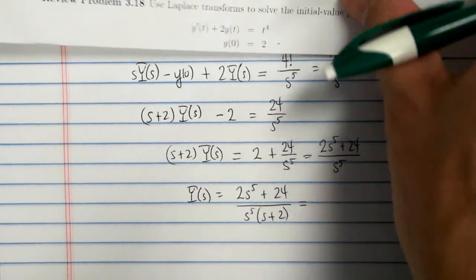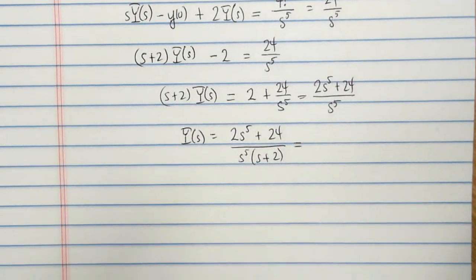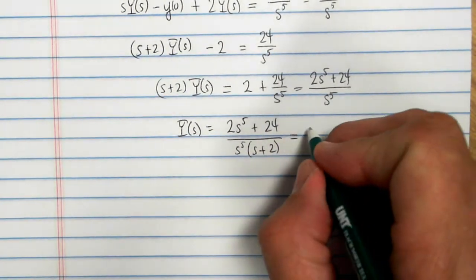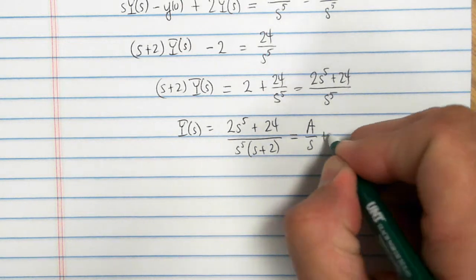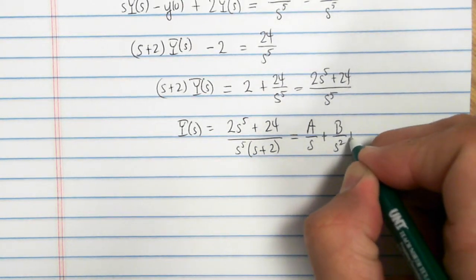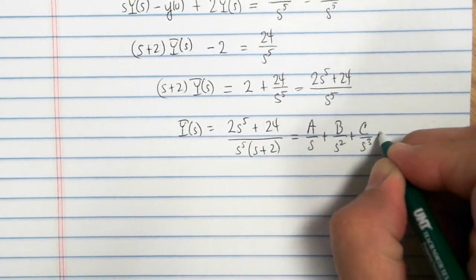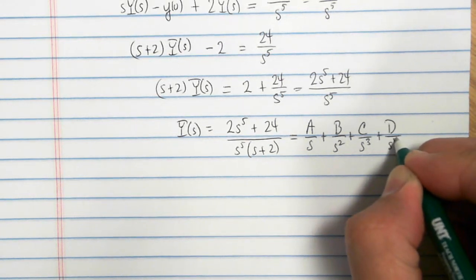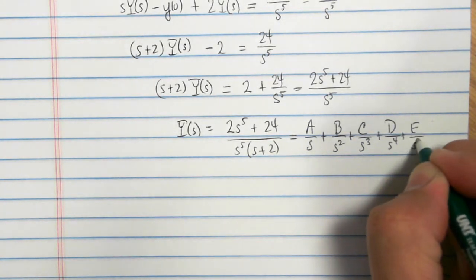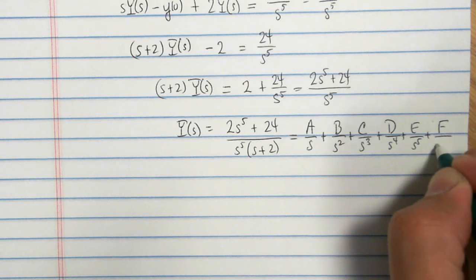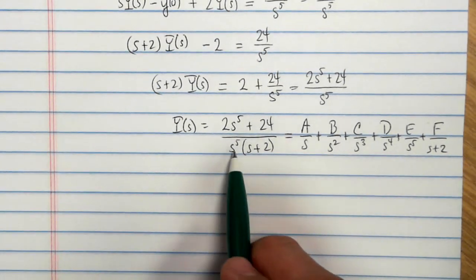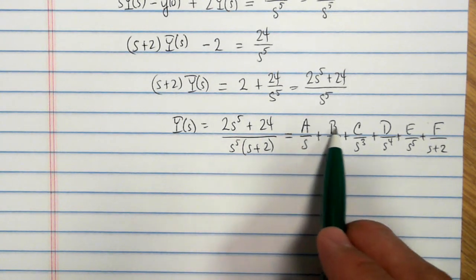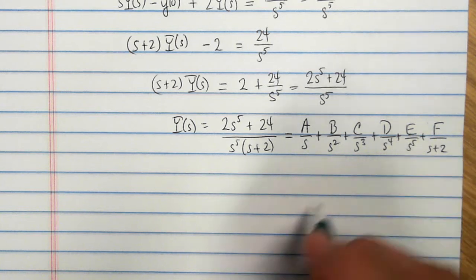Okay, now to find the inverse transformation, we'll apply partial fractions and see what happens. The partial fraction expansion is going to be a over s plus b over s squared plus c over s cubed plus d over s to the fourth plus e over s to the fifth plus f over s plus 2. The bottom is a polynomial of degree 6, and so not surprisingly I have 6 constants that have to be found.